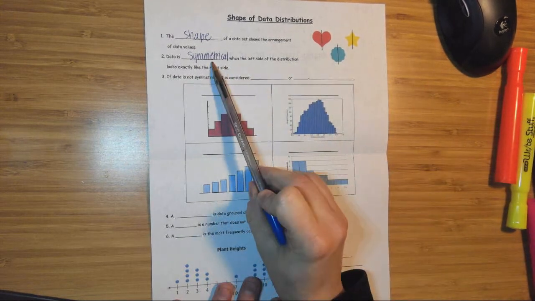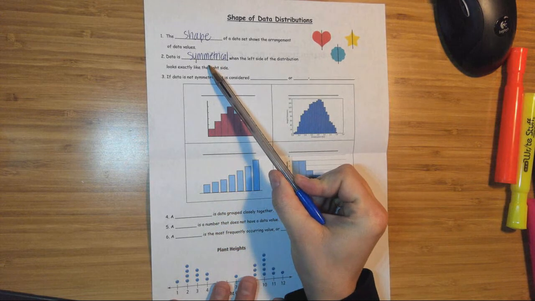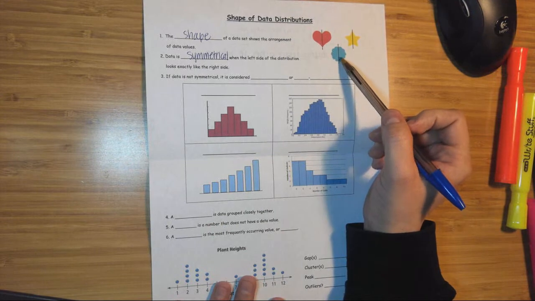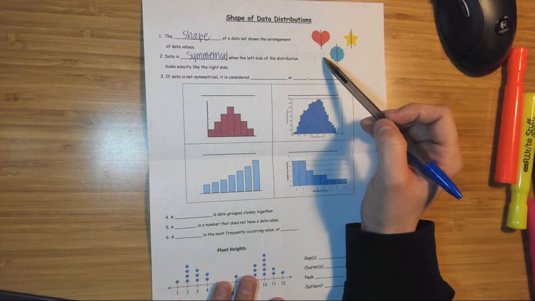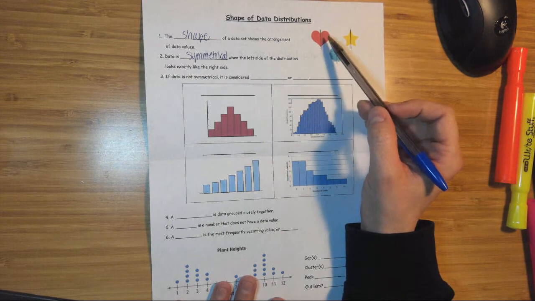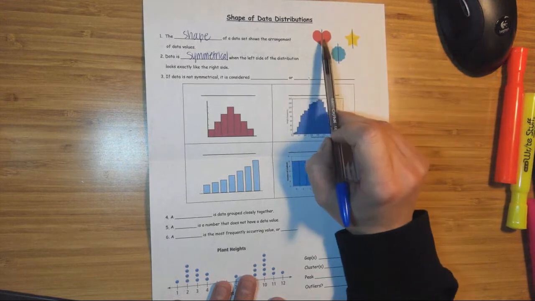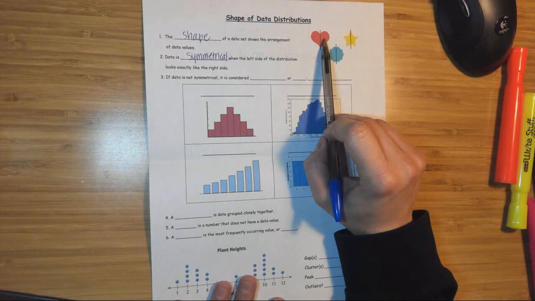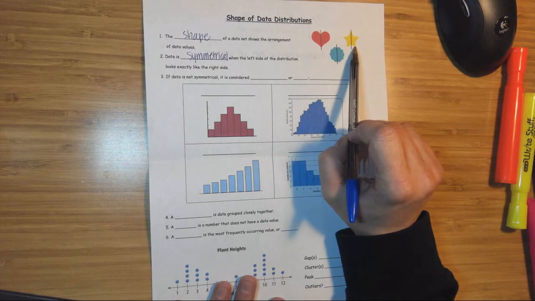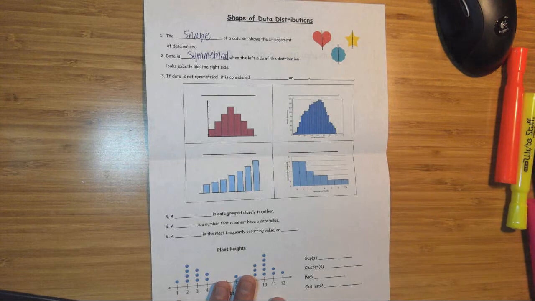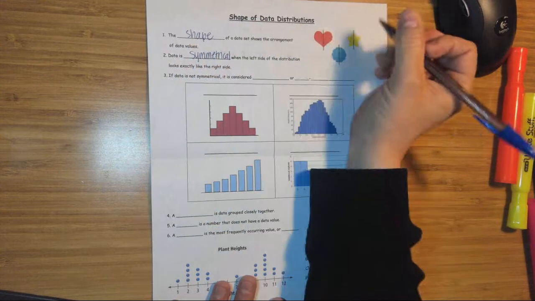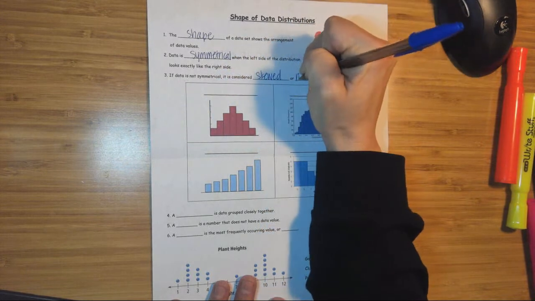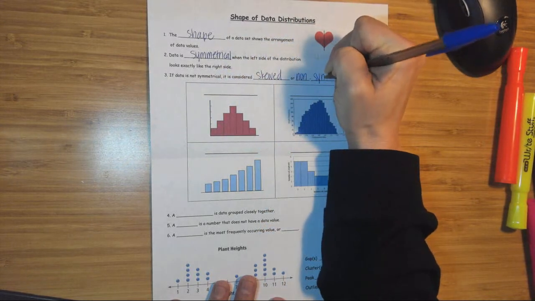So if you think about symmetrical, a lot of times you hear this word the most in art when you're talking about lines of symmetry. But if something is symmetrical, when you cut it in half, straight down the middle, the left side is identical to the right side. So like this heart has symmetry because when I cut it down the middle, the left side and the right side are symmetrical. They're the exact same. Same thing with the star and the circle. So if data is not symmetrical, it's considered skewed, or you could say non-symmetrical.